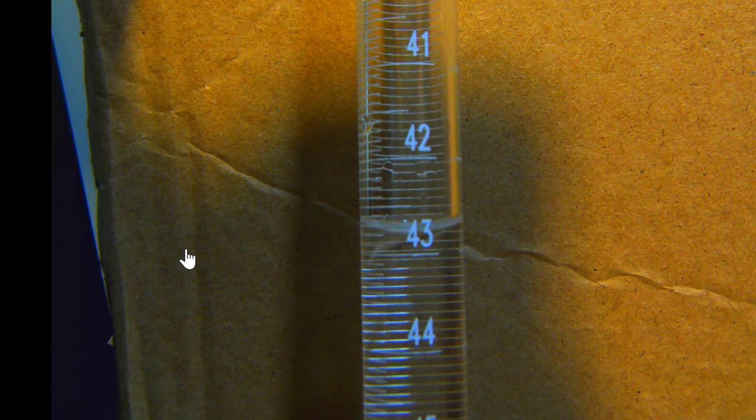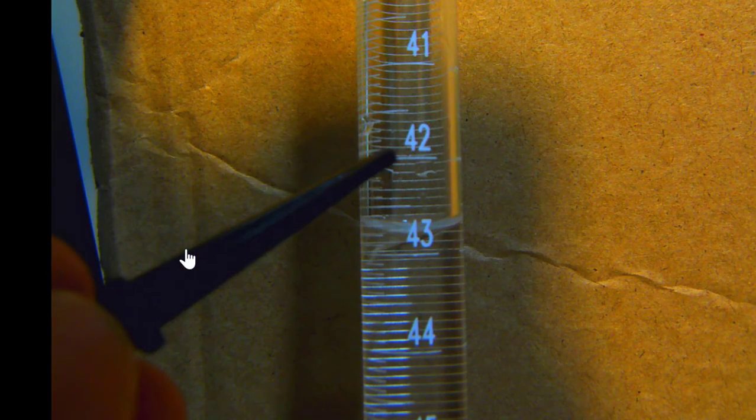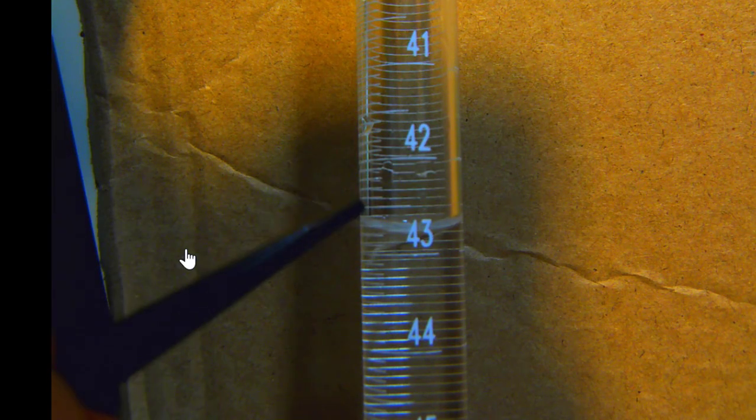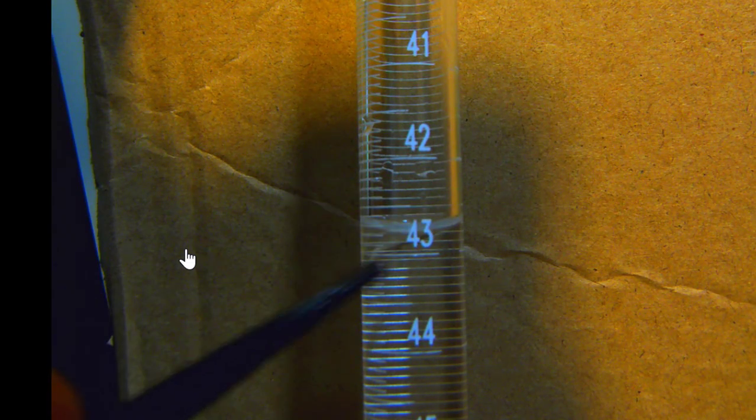Okay, so here's our measure for the volume of a burette. Remember that we are starting at a small number at the top and working to bigger numbers as we go down. Right here we have this longer line that goes all the way across, which is 42. There's another one right in here that goes part way across, which is 42.5. And then down here we have one that goes all the way across again, which is 43.